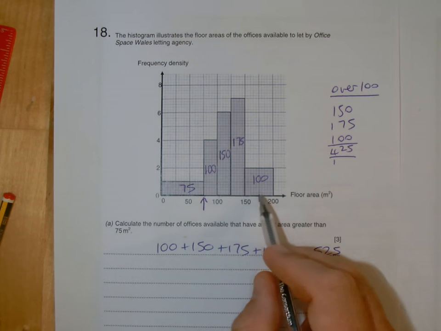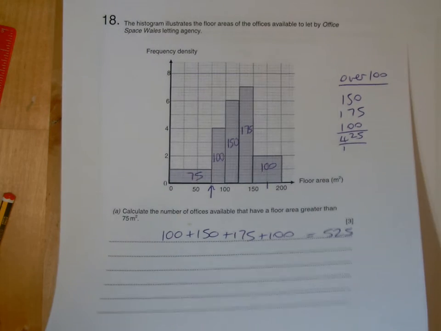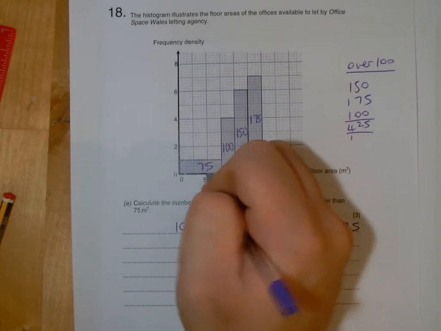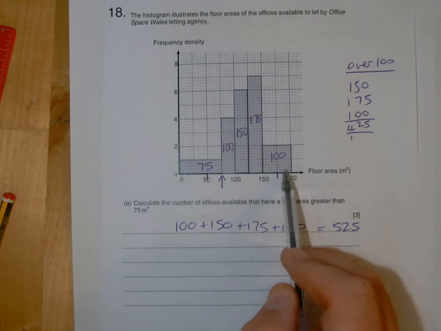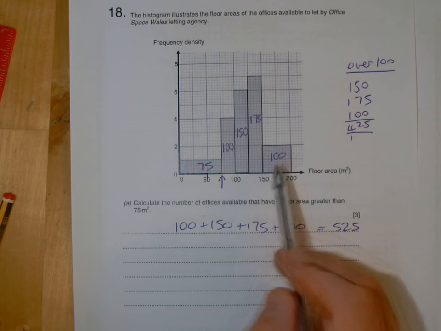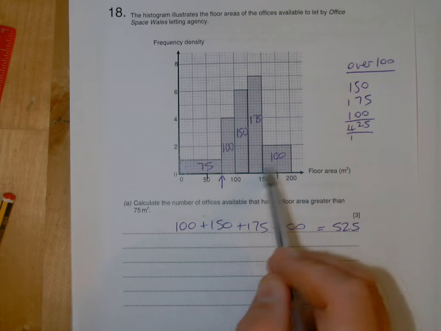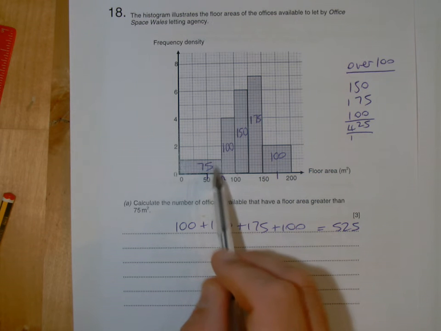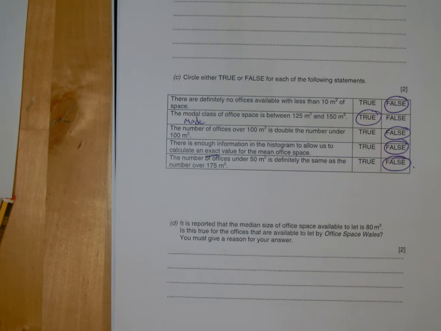The number of offices under 50 is definitely the same as the number of offices over 175. So over 175 will be here, and under 50 is here. Well, no, you can't tell that, can you? You might reason there could be 50 here because that's 2/3 of the group, and 50 there because that's half of this group, but you can't tell the distribution of the offices. It could be that there's a load of offices at the lower values, or a lot more in the high values. You can't say that's exactly true. So again, we're false.